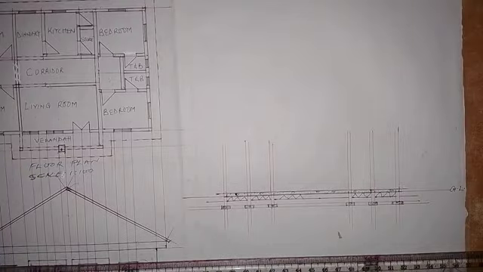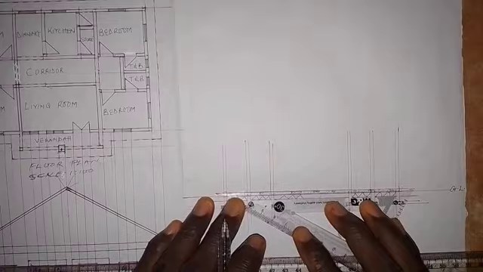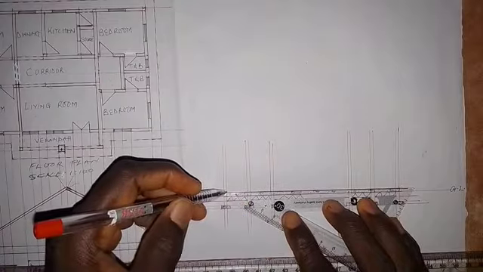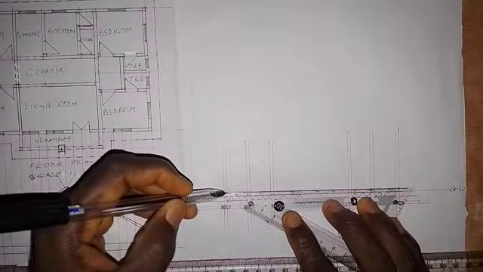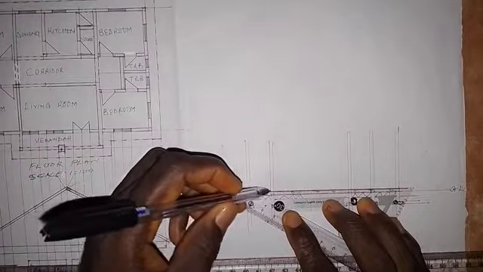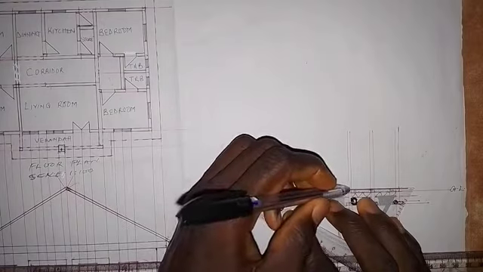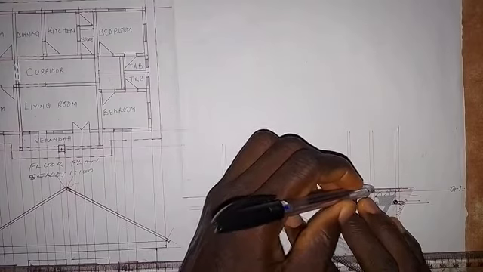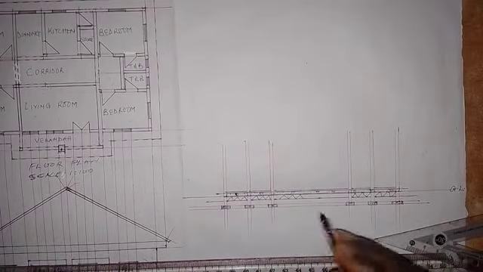Alright, so for the screed, I just need to join these 2 points together, but not pass through the wall. So let's make it a thick line at once, like this. Alright, so that's to represent the screed.